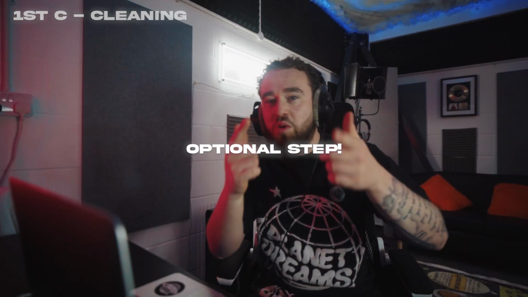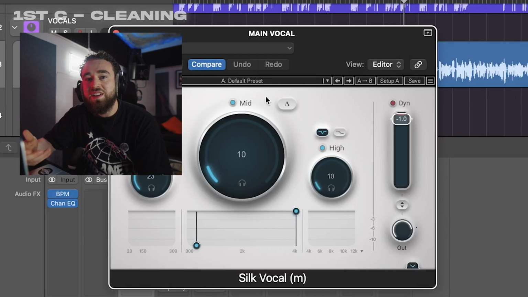These are all small differences that we make. All these small differences, plugin by plugin, is what makes a big difference at the end. Optional step: I like to use this plugin, Silk Vocal. It's not a necessity, but it helps to clean up that vocal even more. So this is step 1, cleaning, kind of done.